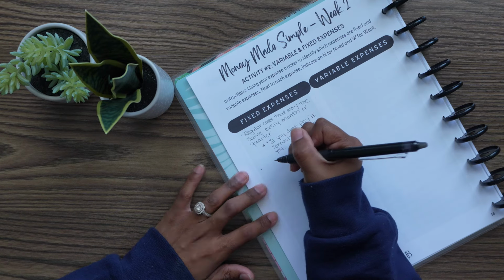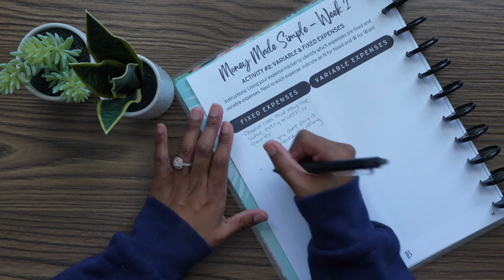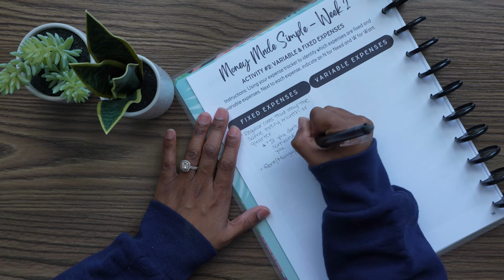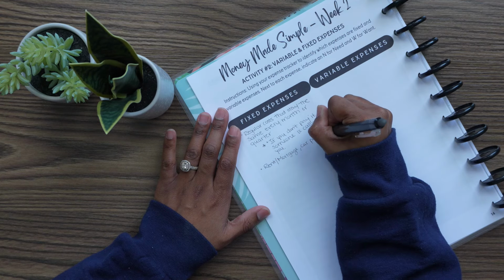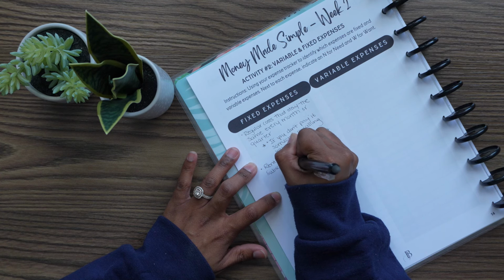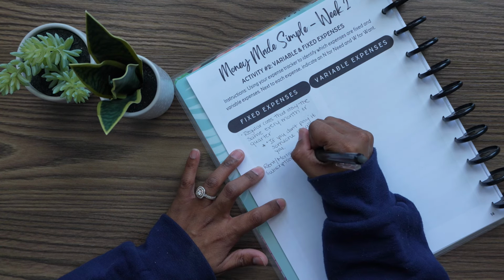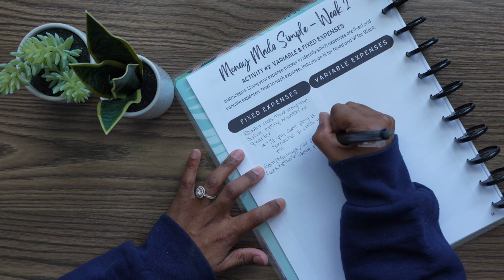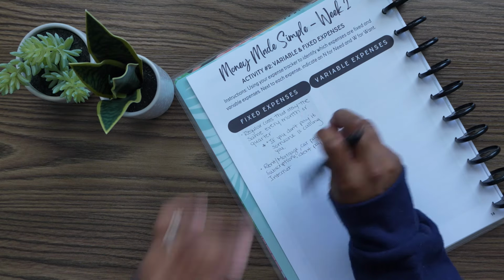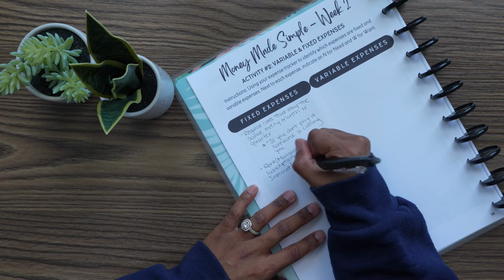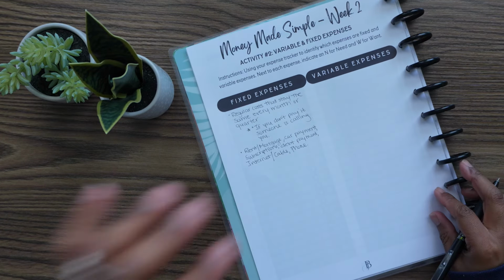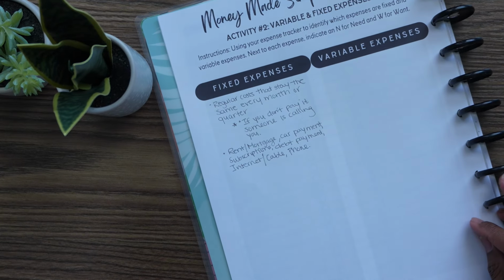So some examples of this would be rent or mortgage, car payment, subscriptions, credit card payment, debt payment, internet, cable, phone. So you get the idea of what some of those examples are. I'll bring you in a little bit closer.